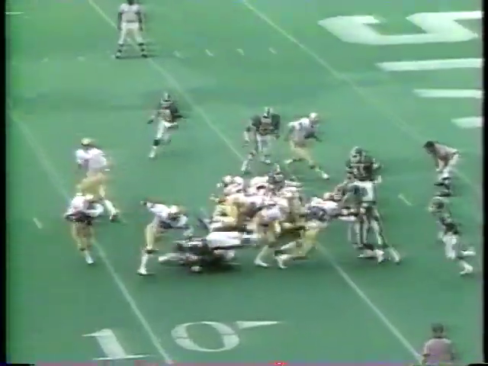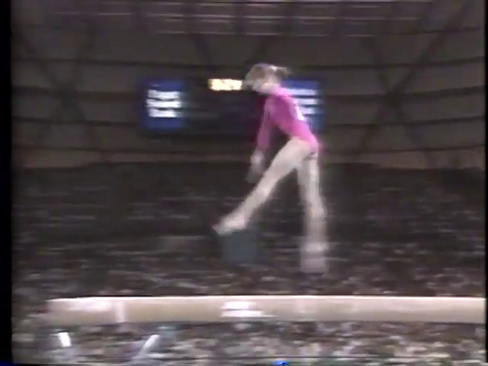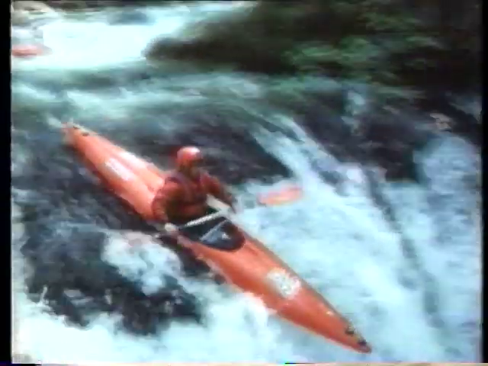Sports writer Grantland Rice once wrote, "It's not if you win or lose, it's how you play the game." But you can't play the game, any game, from baseball to basketball, from cards to kayaking, unless you know the rules.